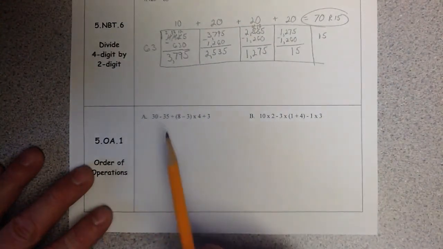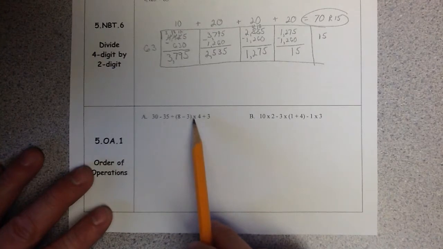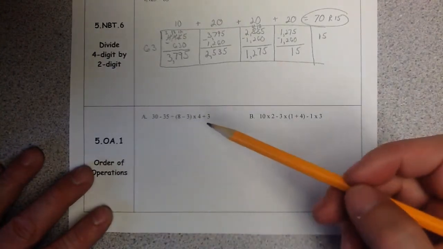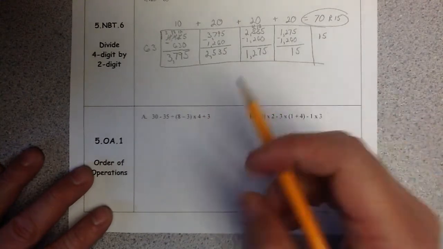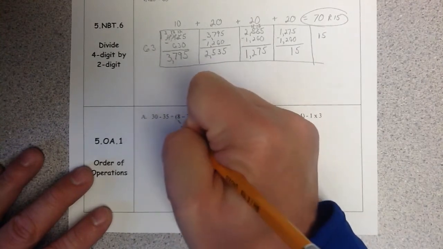Order of operations. So I have 30 minus 35 divided by parenthesis 8 minus 3 parenthesis multiplied by 4 plus 3. Now, order of operations, the first thing I have to do is parentheses, anything in these grouping symbols. So I have to do 8 minus 3 first. So 8 minus 3 is 5.